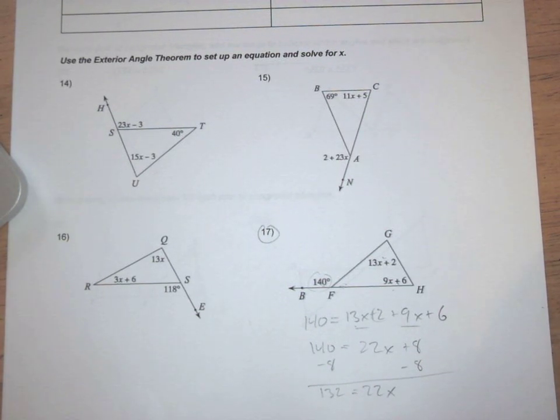Let's ask Siri what that is. Hey Siri, what's 132 divided by 22? The answer is 6. Hot dog.